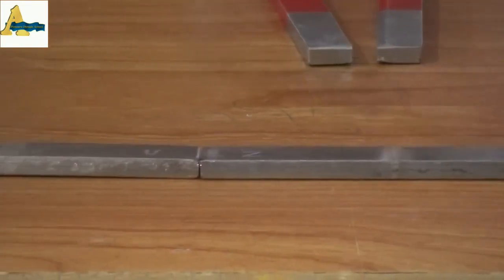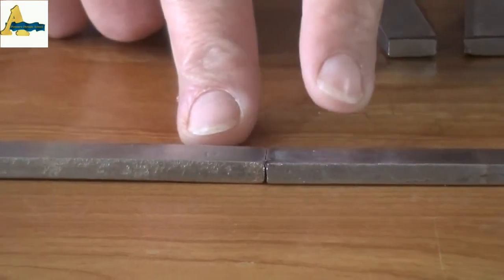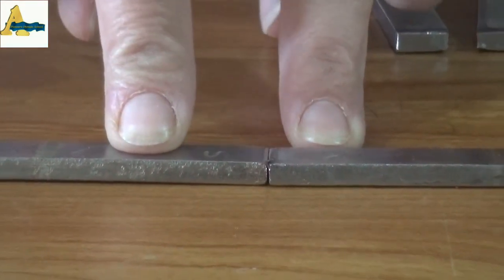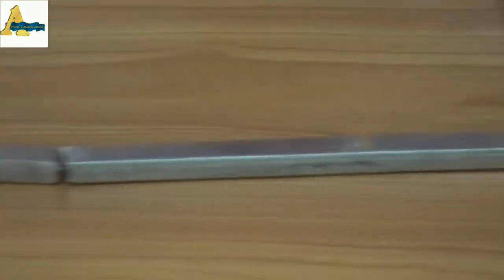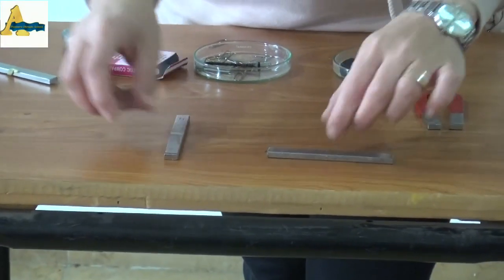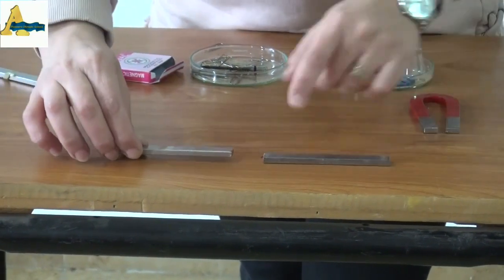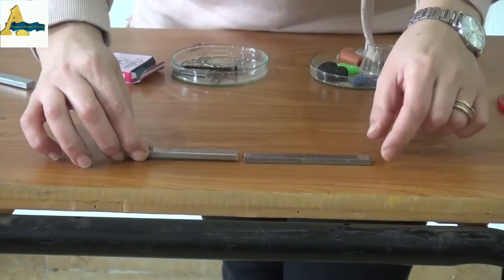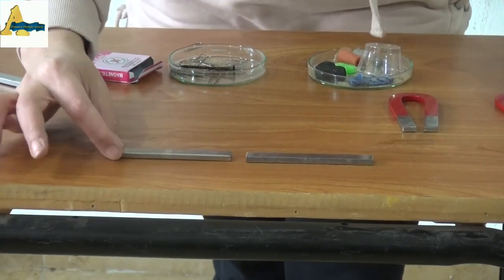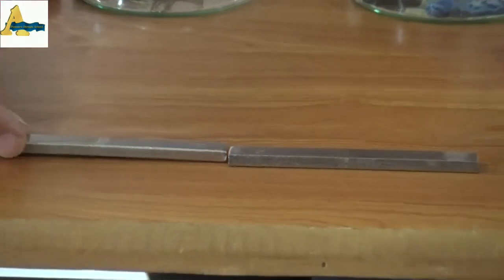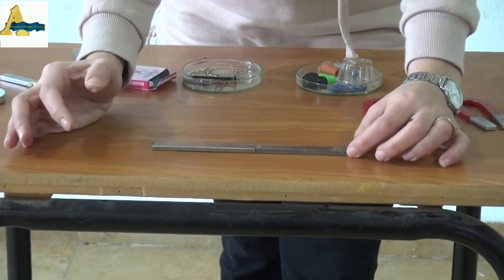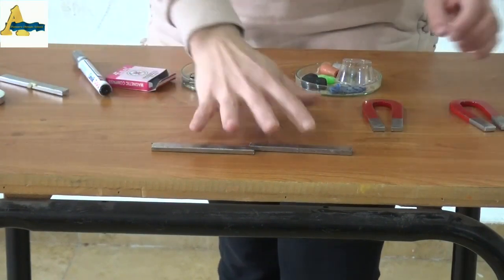But if I put the north pole of a magnet close to the north pole of another magnet, I found that they repel each other. They don't attract each other, they repel each other.